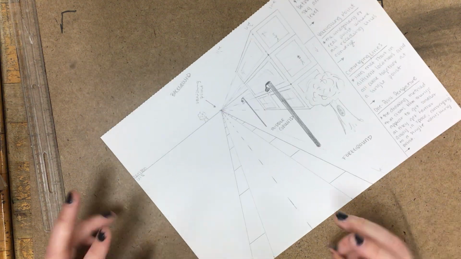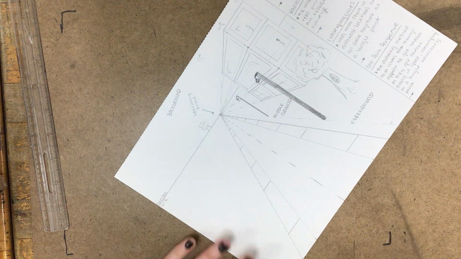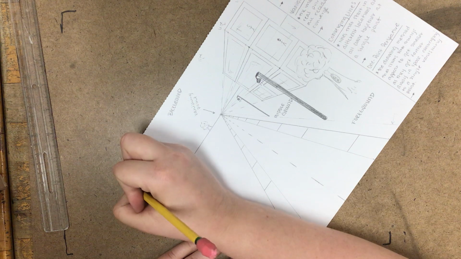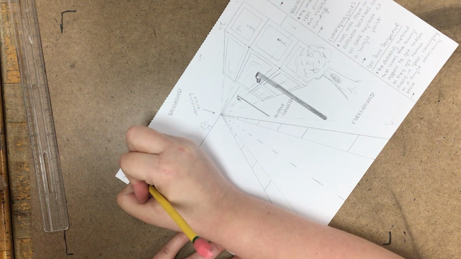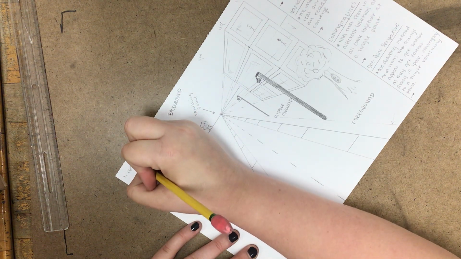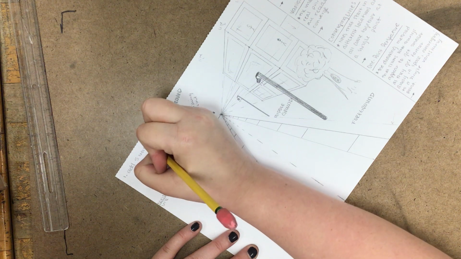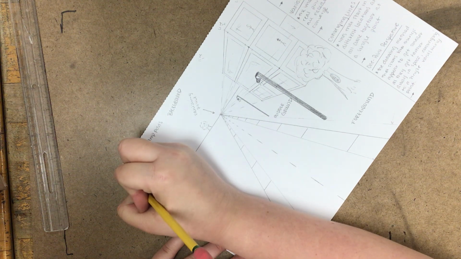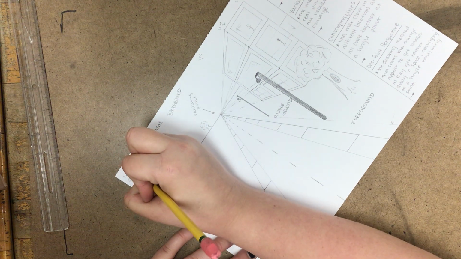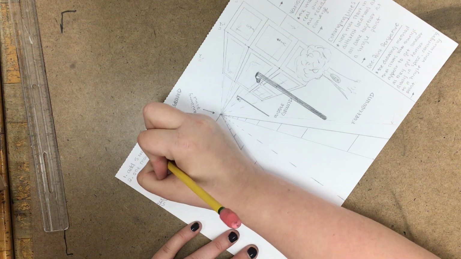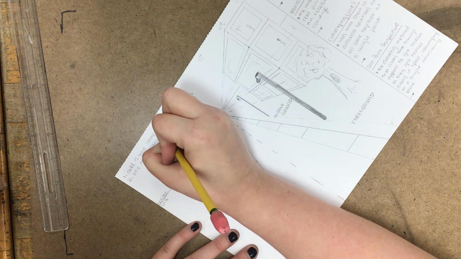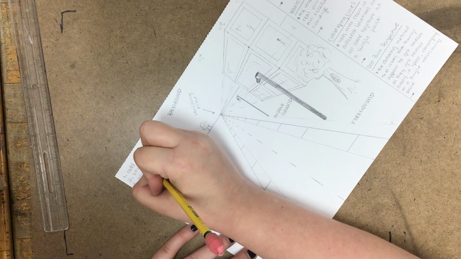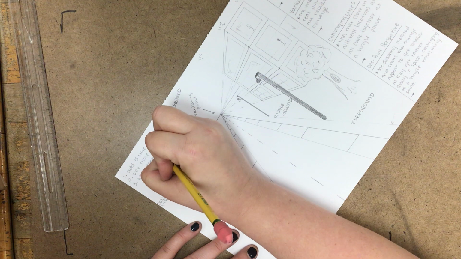And then what I want you to do for your homework or exit ticket, and you should be able to finish this pretty quickly, is to add in 5 more lampposts, one more building, and then more trees, bushes, or other details.